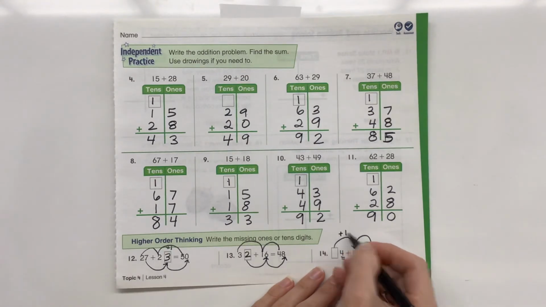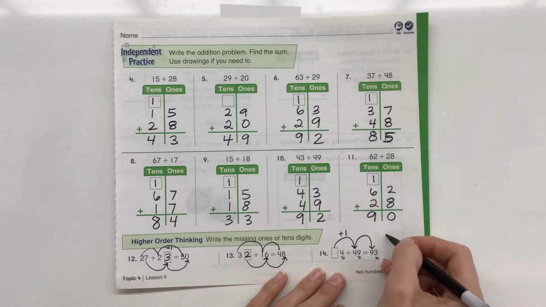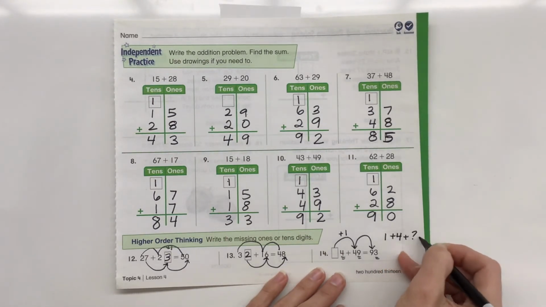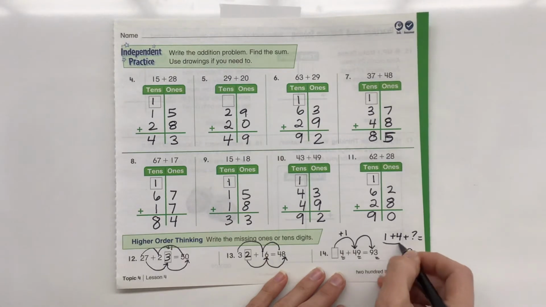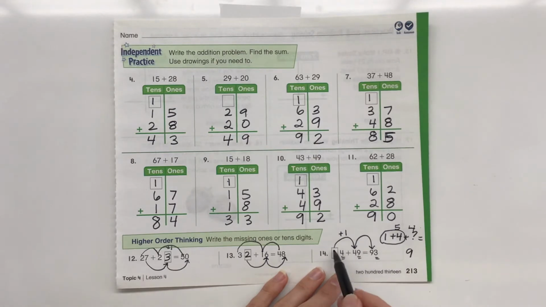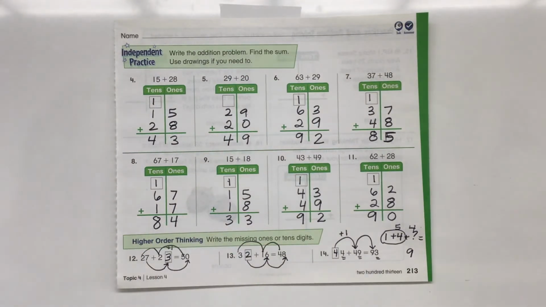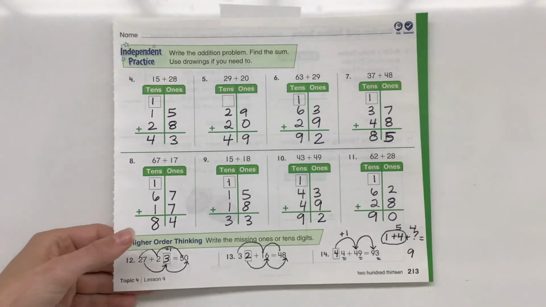So I'm going to put a group of tens up here. So let's take a look at this. We've got 1 plus 4 plus something equals 9, right? I know 1 plus 4 is 5. And 5 plus what equals 9? I know that 5 plus 4 equals 9. So let's check it. 4 plus 4 is 8, plus 1 more is 9, 93. Yep, that higher order thinking is always good brain exercise for us.